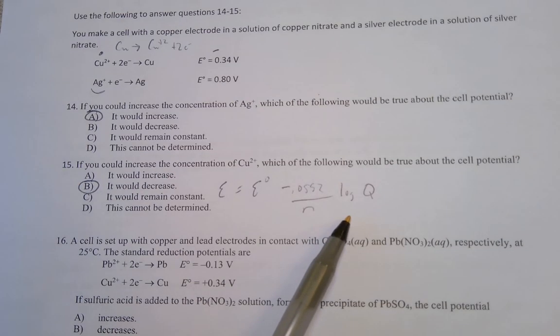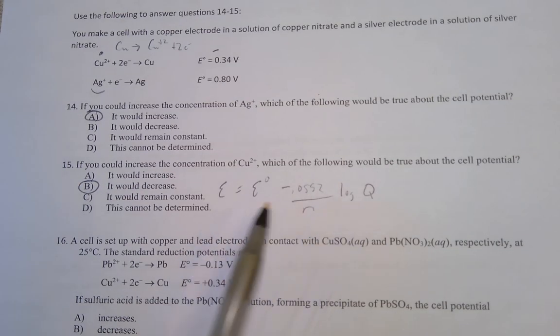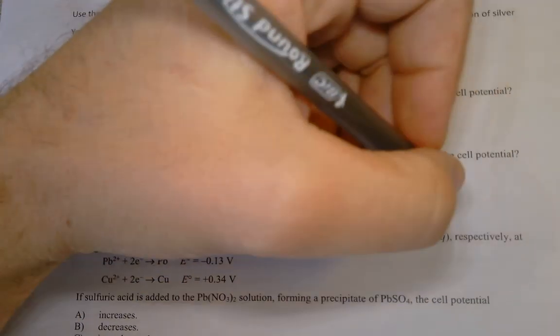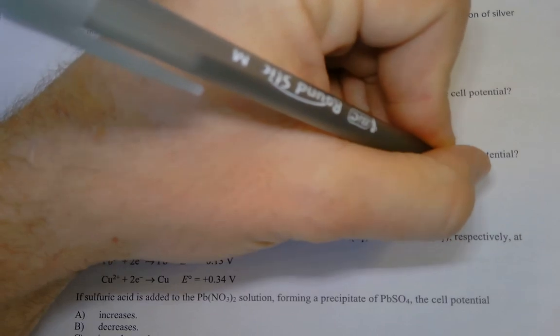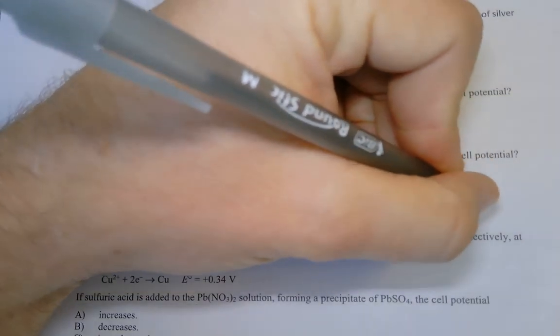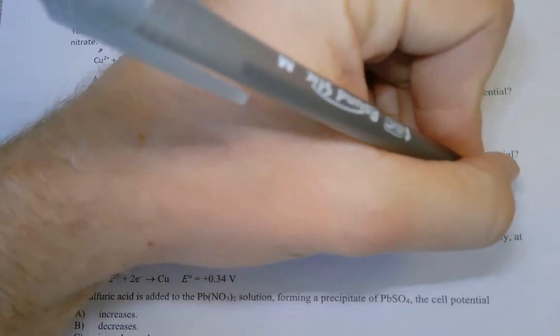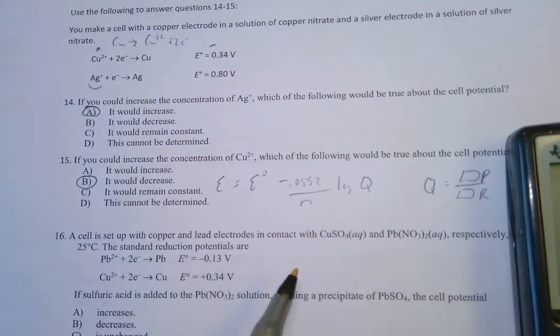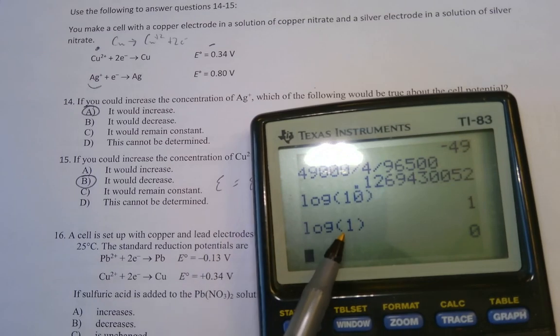So we can think about it in terms of our equation as well. Q is going to be products over reactants. So as Q gets larger, if I take log of 10 instead of log of 1, log of 1 is 0, right?